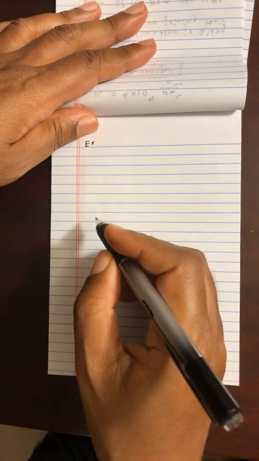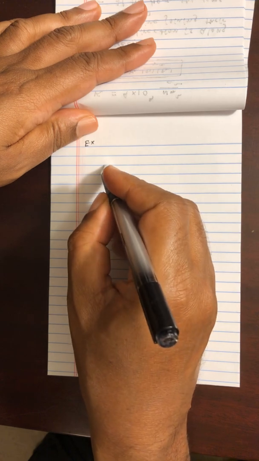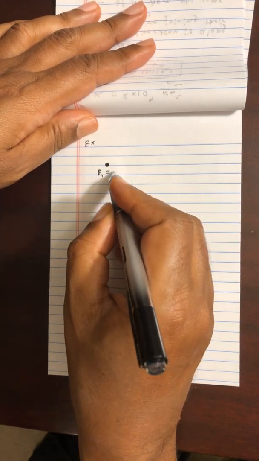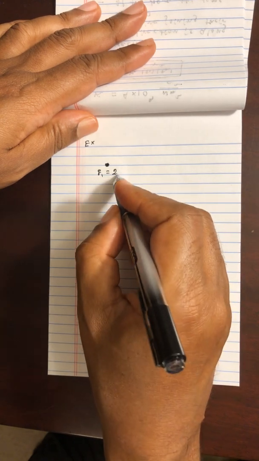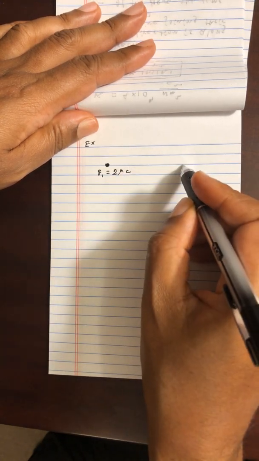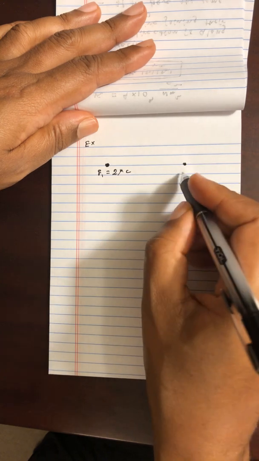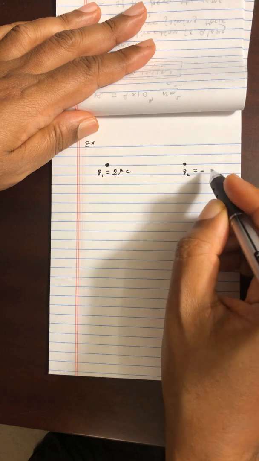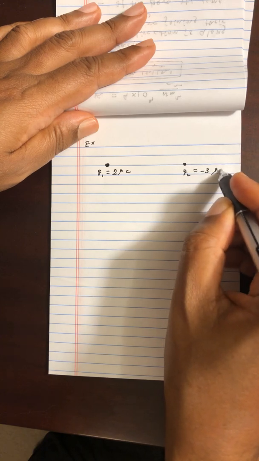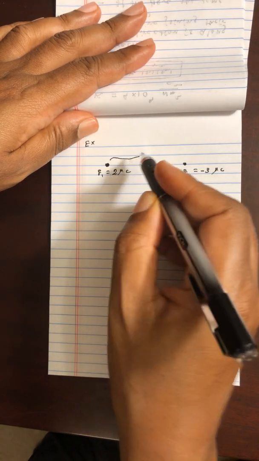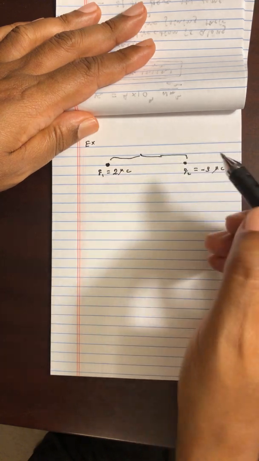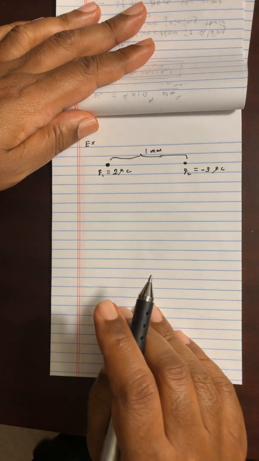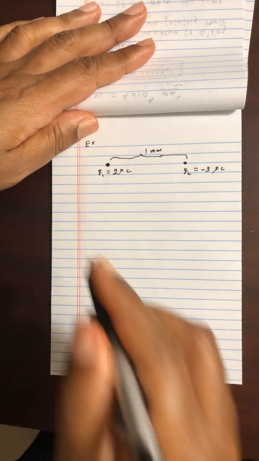Example, suppose we have the following situation. Let's say this is a positive charge, and let's say Q1 is maybe 2 microcoulomb, and then we have another charge over here. Let's say it's Q2. Let's say it is negative 3 microcoulomb, and let's say this distance over here is, let's say, 1 millimeter.